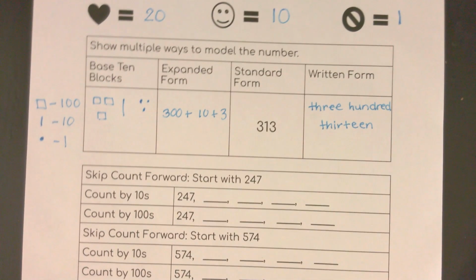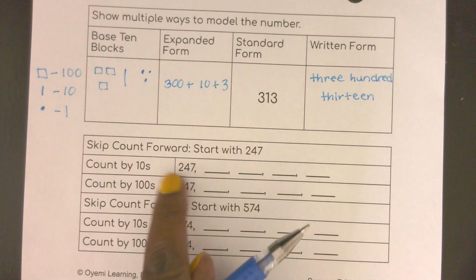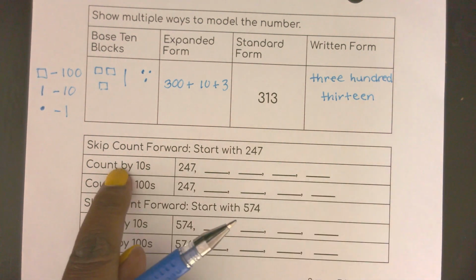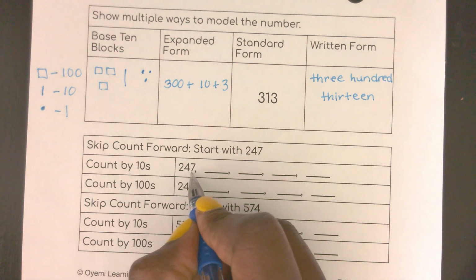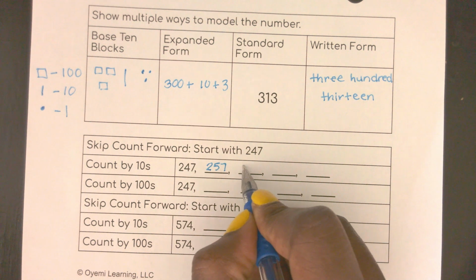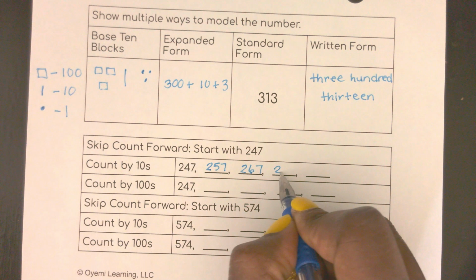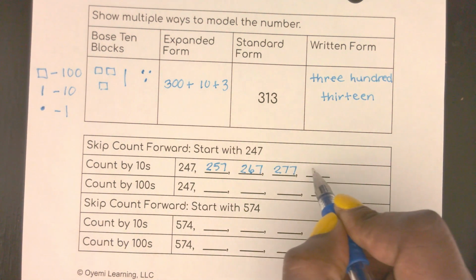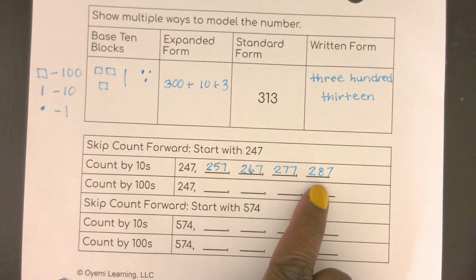Now here, we are going to skip count forward. Notice it said forward, so that means I'm going to be going up. Here I'm going to start with the tens. So what place is going to change? My tens place. So I have 247. I'll have 257, 267, 277, and 287. See how that tens place changed there?